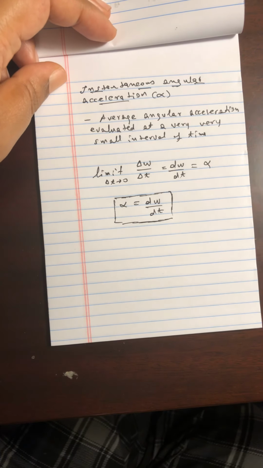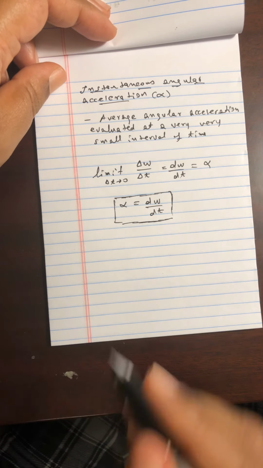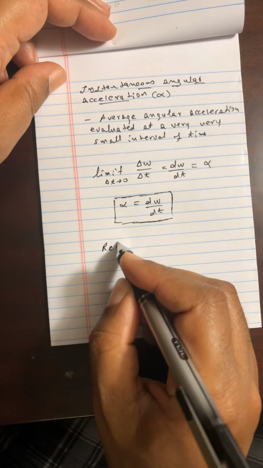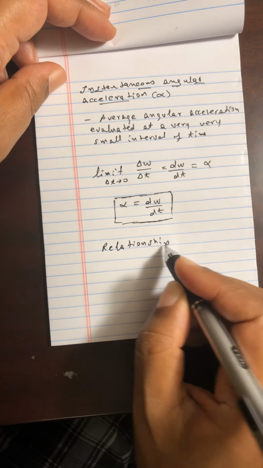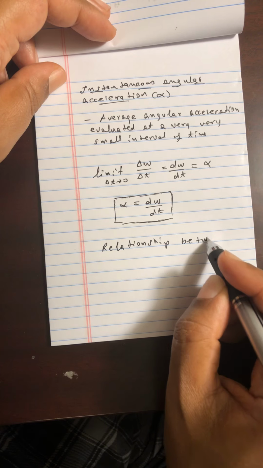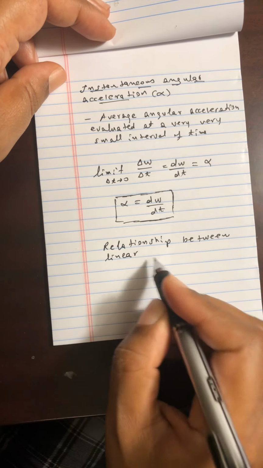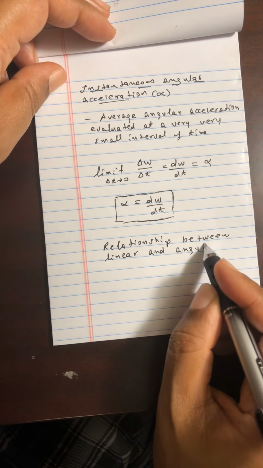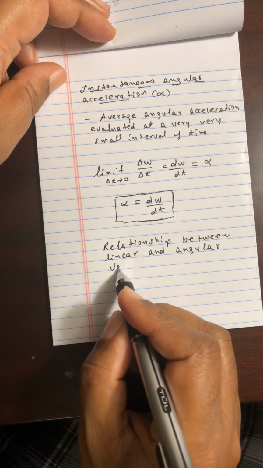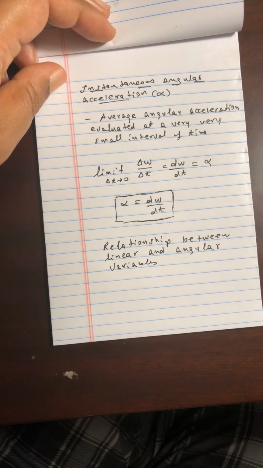Now, before we proceed, let's look at the relationship between linear and angular variables.